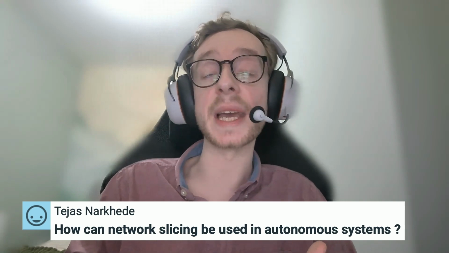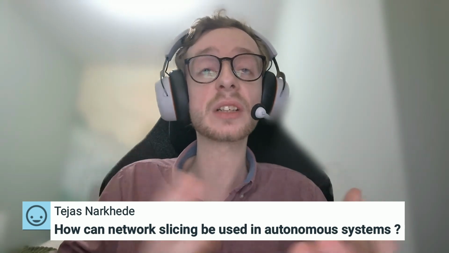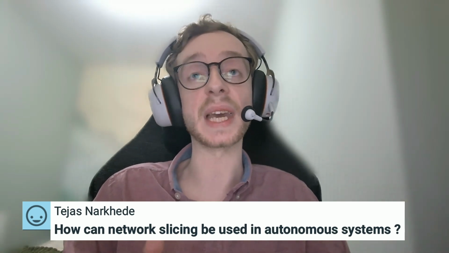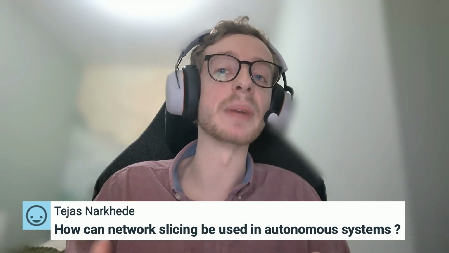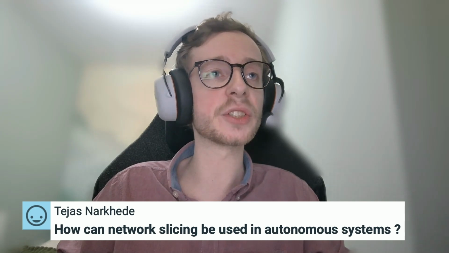We could then have an infotainment slice in the back of the autonomous vehicle for the infotainment system. So we're expecting not really a requirement around latency, but we want high bandwidth. I hope that answers your question.